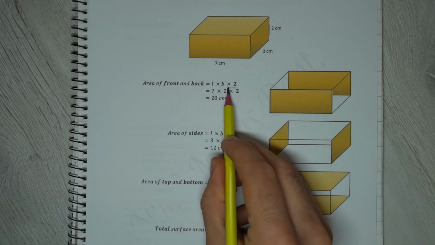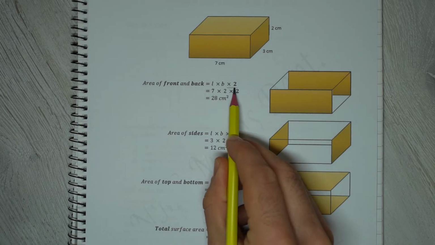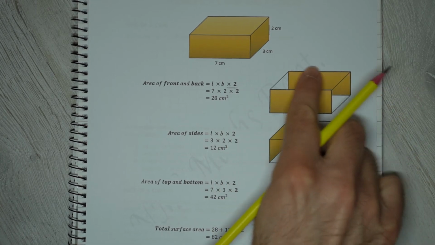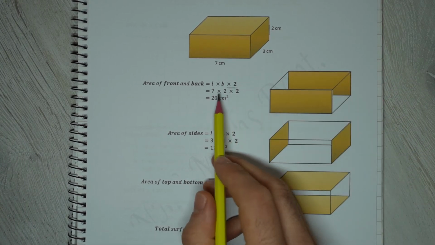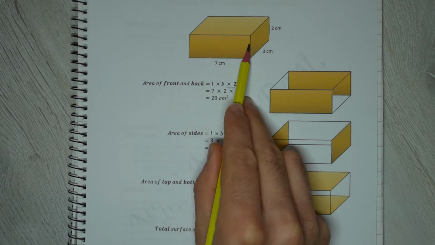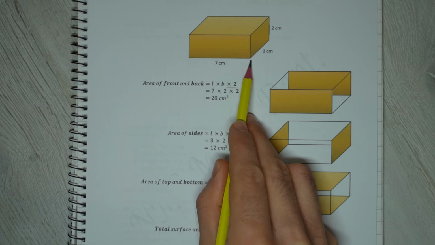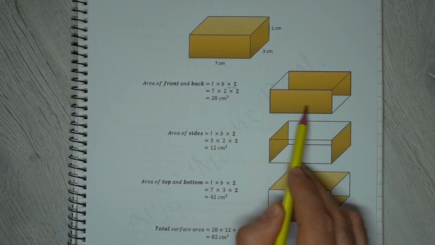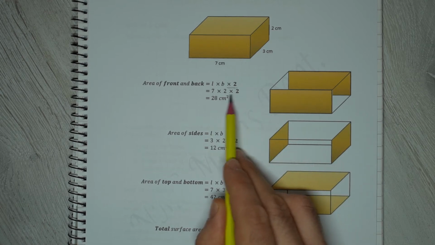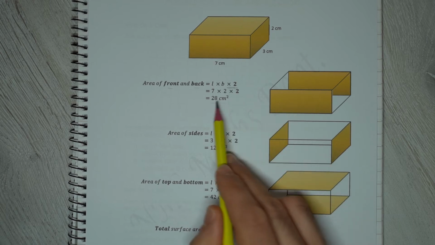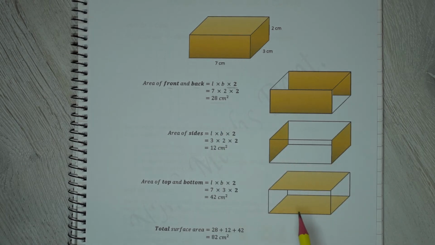That is why we are multiplying by 2, because this area is equal to this area. So length times breadth, the length is 7, the breadth is 2. So 7 times 2, which is 14. 14 is the area of the front only. Multiply it by 2 to find also the area of the back. So front and back is equal to 28 centimeters squared.